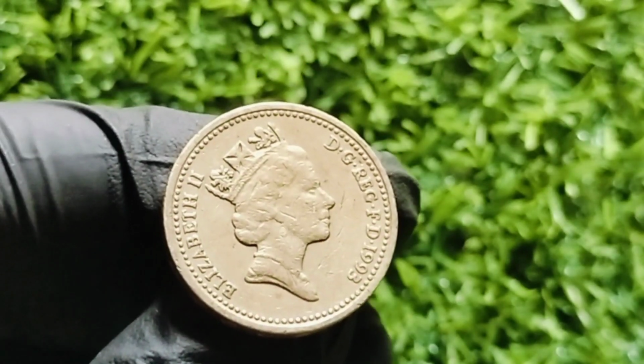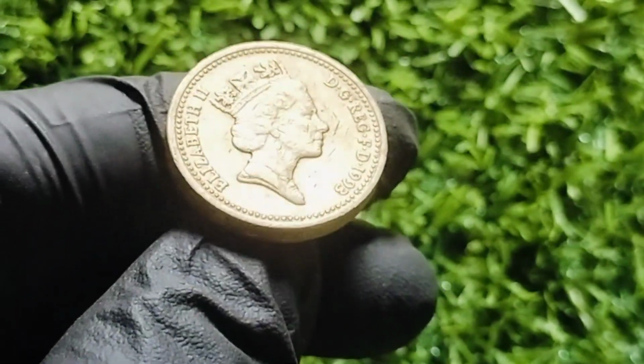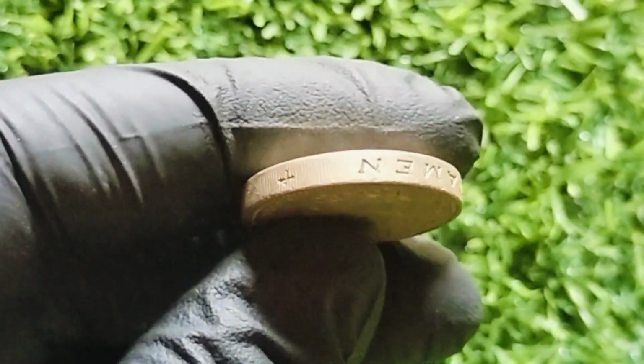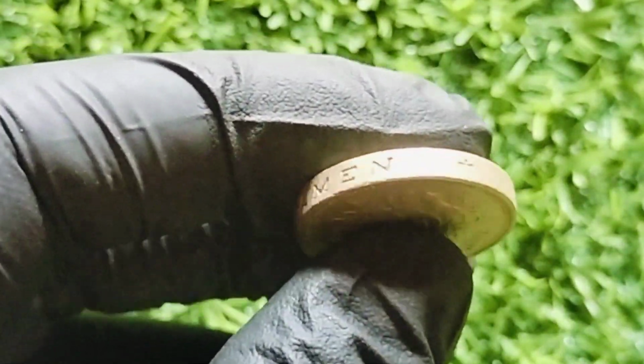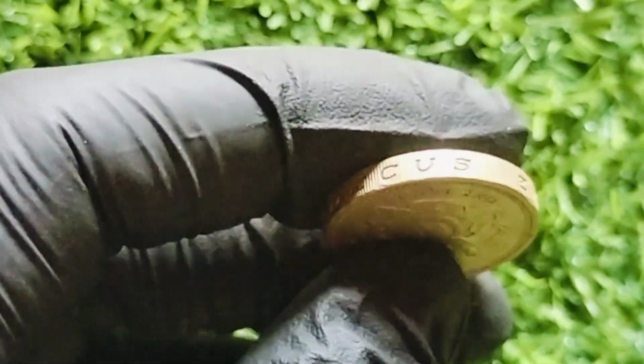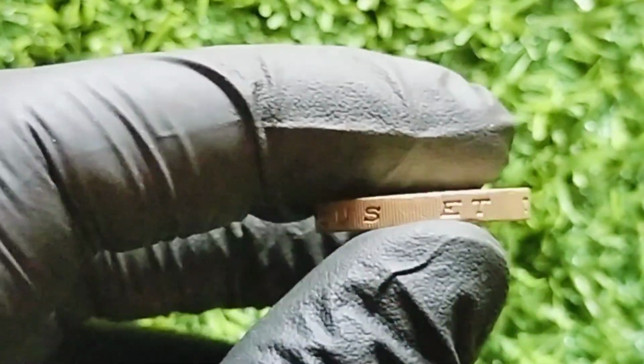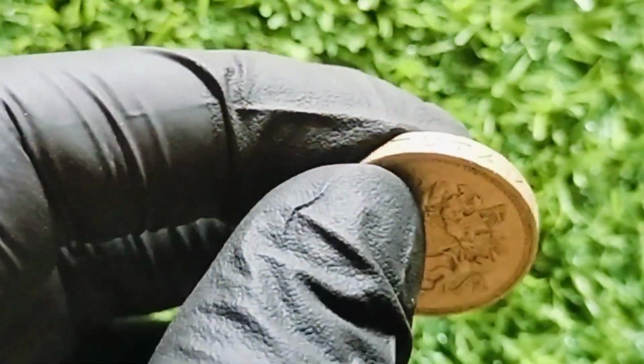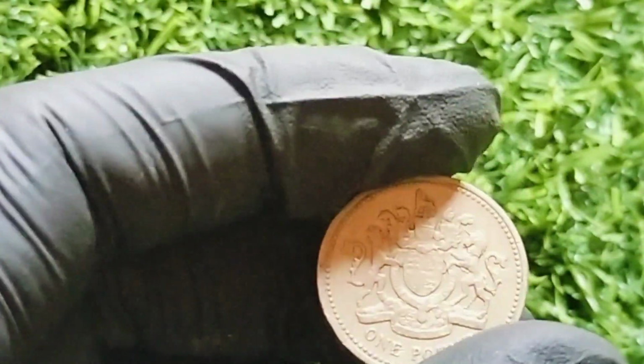Oaks are referenced in literature, heraldry, and national iconography, and in the context of the coin, the design subtly ties England's natural history to its monarchy. The coronet surrounding the oak signifies the coin's connection to the crown, a reminder that currency is both an economic tool and an instrument of state symbolism.